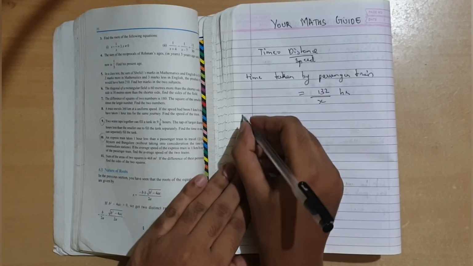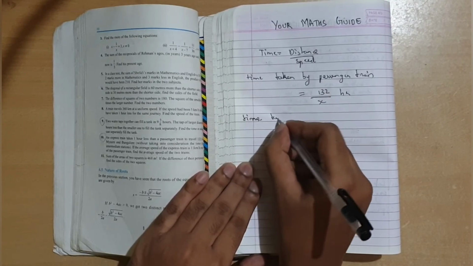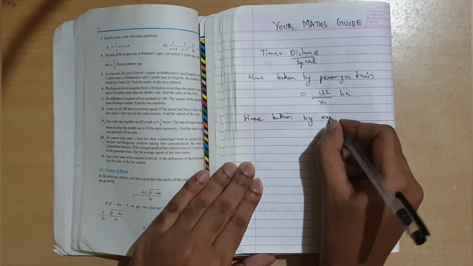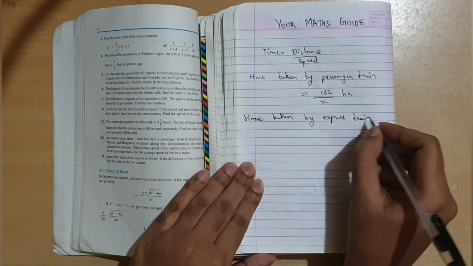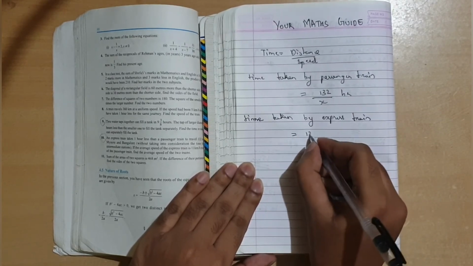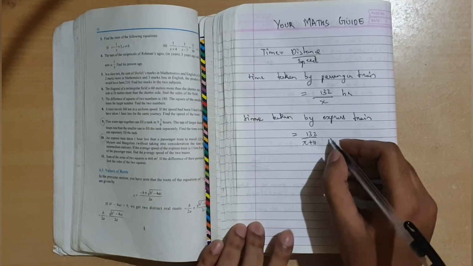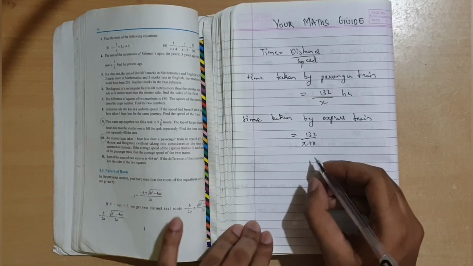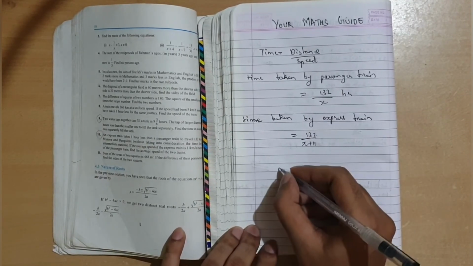Similarly, time taken by express train will be 132 upon x plus 11 hours. So equate these two.